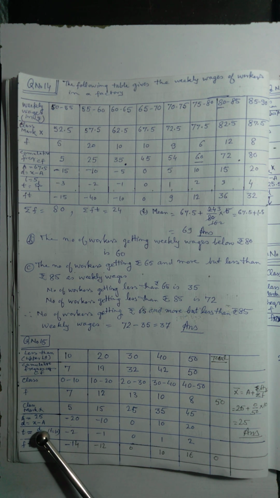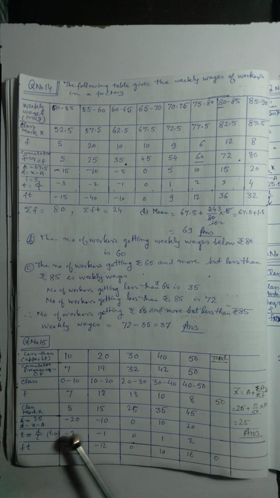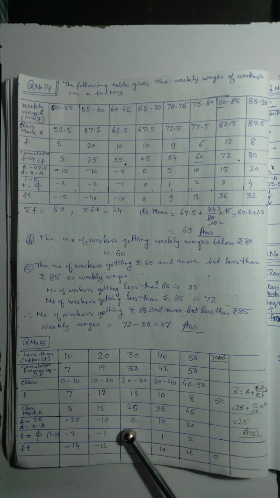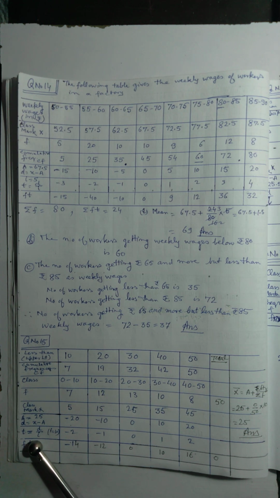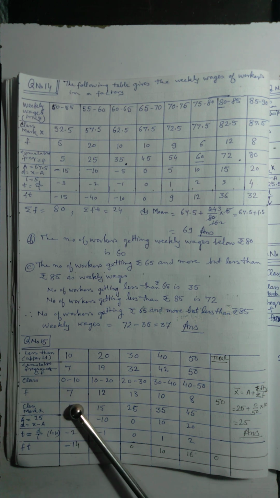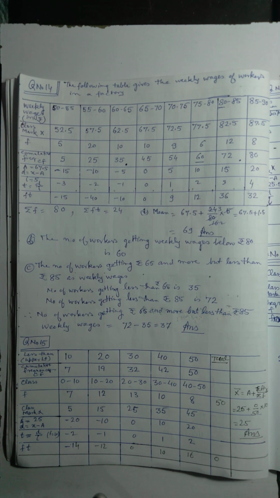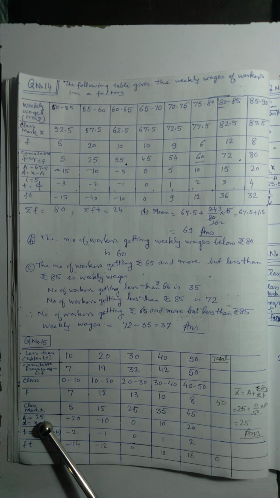Now, here I have taken assumed mean 25. So let us proceed with the help of the deviation. How to find the deviation? It means class mark minus assumed mean. Assumed mean is 25.